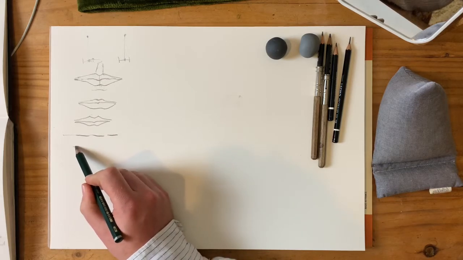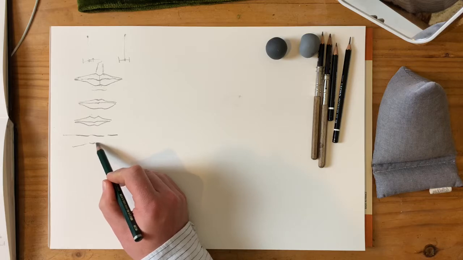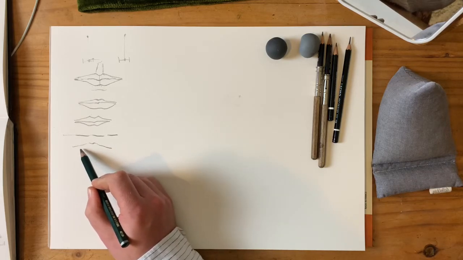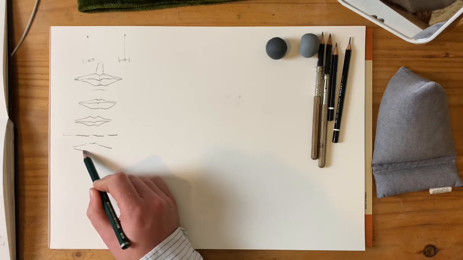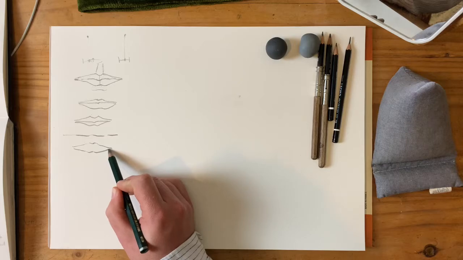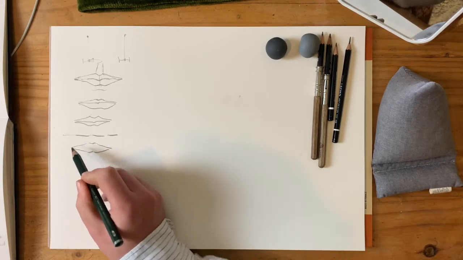As soon as I start to draw a mouth, I'm starting to include a little bit of heavy and light in those lines as well.